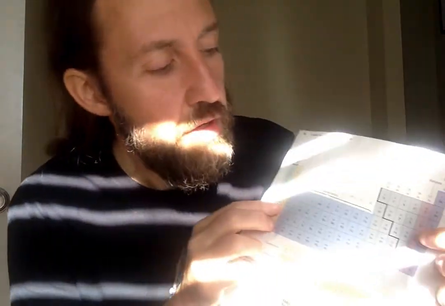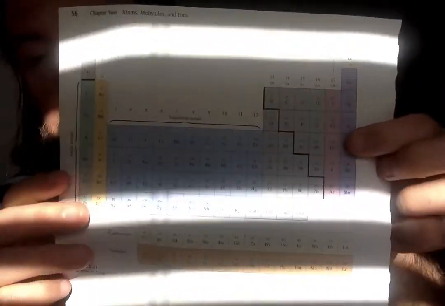You move down and you're dealing with bromine. Okay, now bromine, in addition to mercury, is one of the only elements that is liquid at room temperature. It honestly looks like urine. But in its elemental state, it is a liquid.